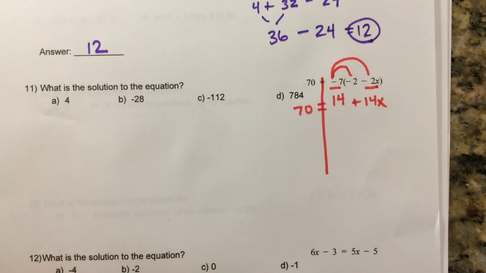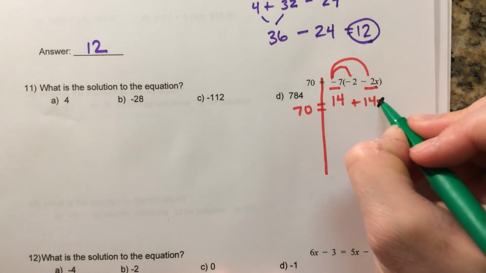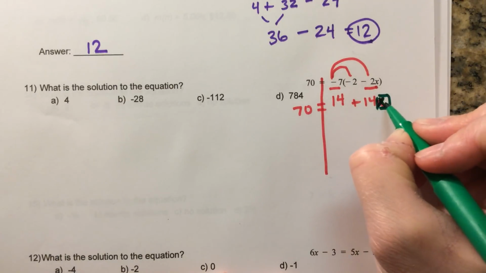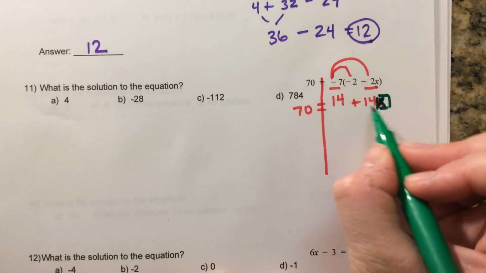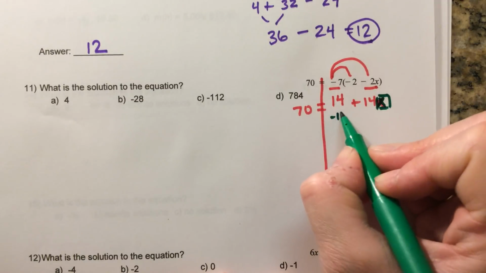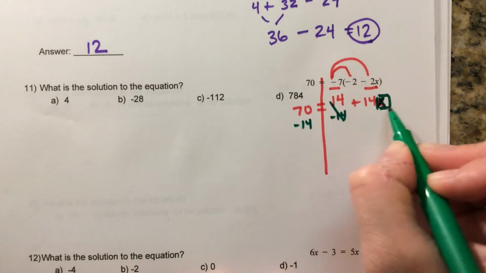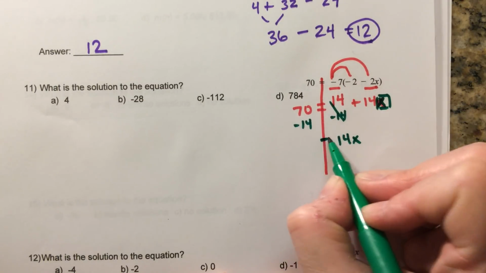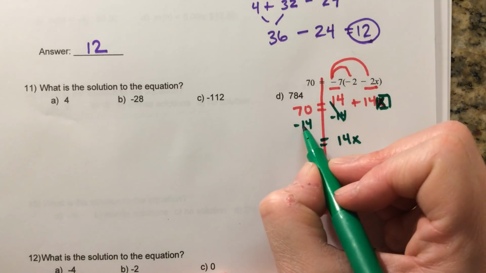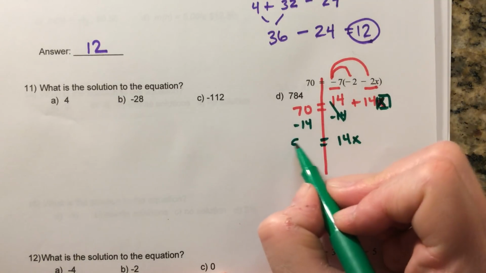Now my goal here is to get the x by itself. There it is right there. It's stuck to 14, so I'm going to leave that alone. Like closest friends, I leave that. I'm going to minus the 14 from both sides. So that gives me 14x equals 70 minus 10 is 60, minus 4 more is 56.